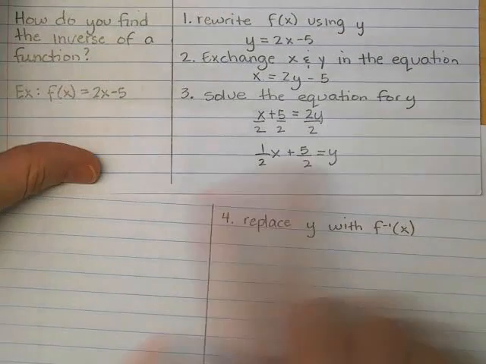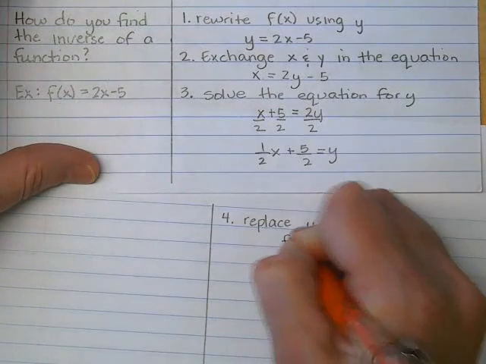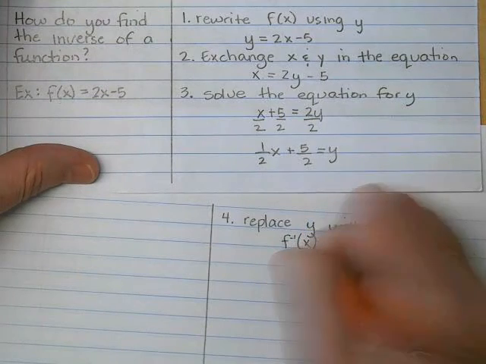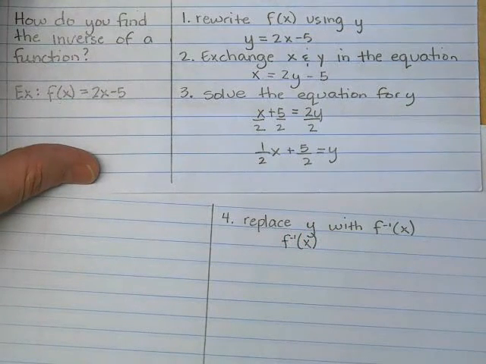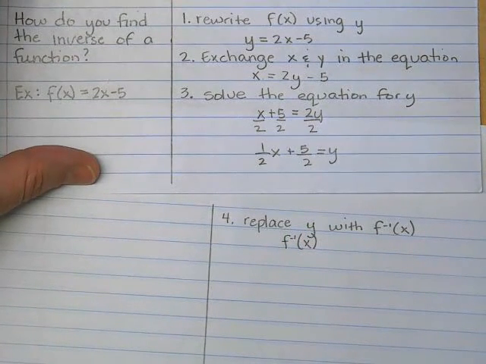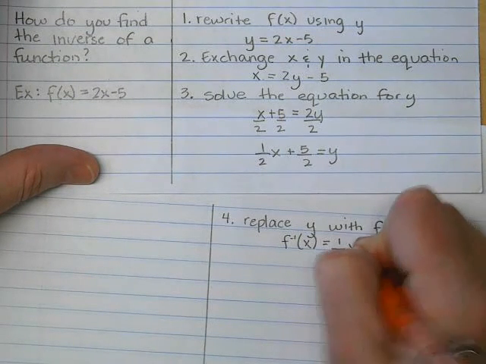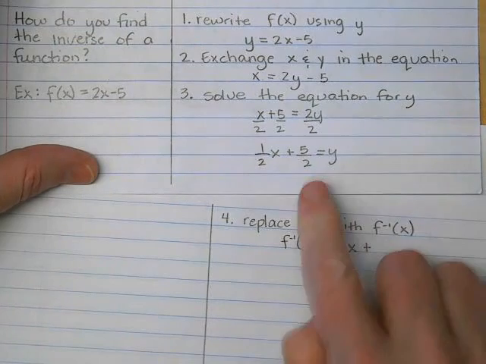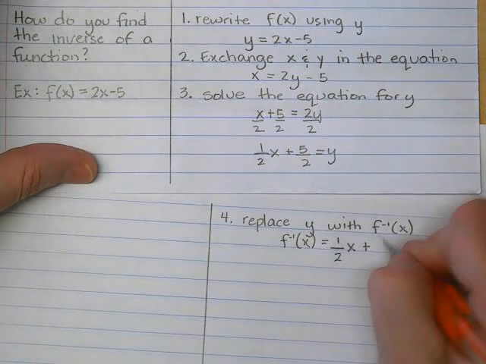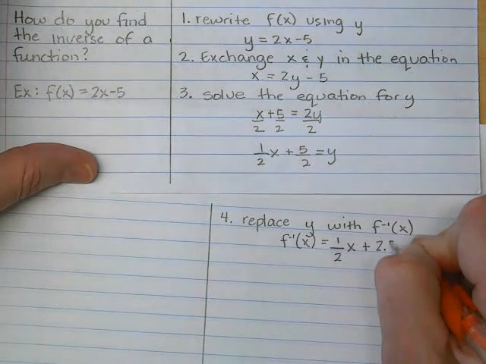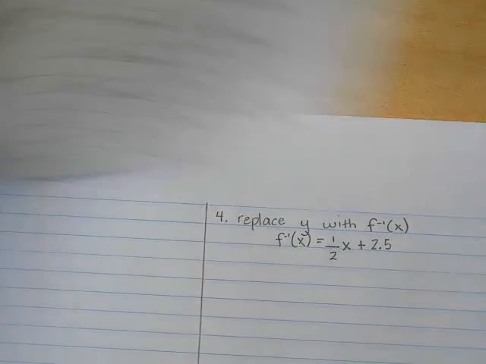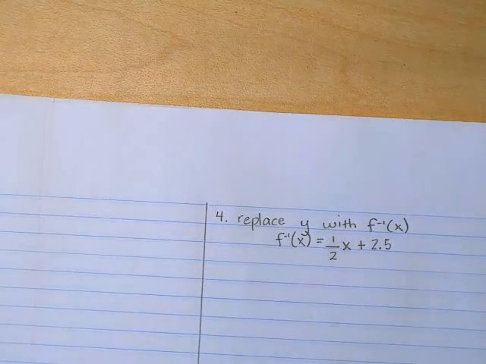Okay, so we have this, and I'm going to put that on the left. So I'm going to say f negative 1, and this is really the inverse of x. It's not to the negative 1 exponent, so it's just kind of a weird notation. And I'm going to write 5/2 as 2.5. And I'm just doing that because I'm going to graph these, because we're going to see how those are related.